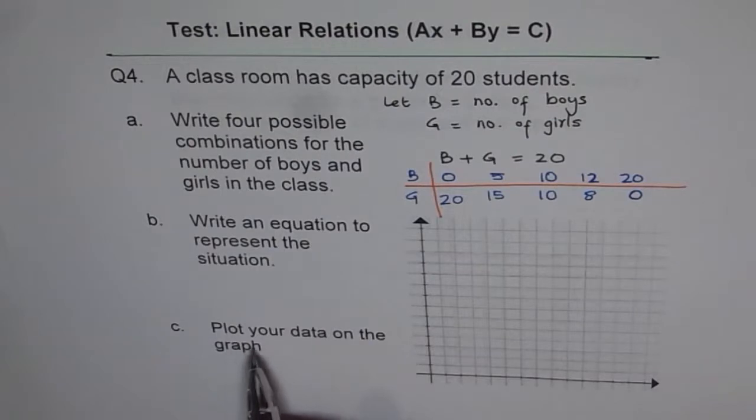So we got up to A and B. And third is plot your data on the graph. So we have a graph here. Normally on the x-axis you write the independent variable. Here both variables are of the same strength, correct? Boys or girls. There is nothing called independent or dependent. In fact, both are dependent on one another. So we could write anything on this axis, right?